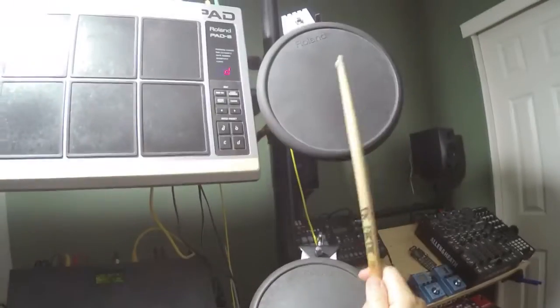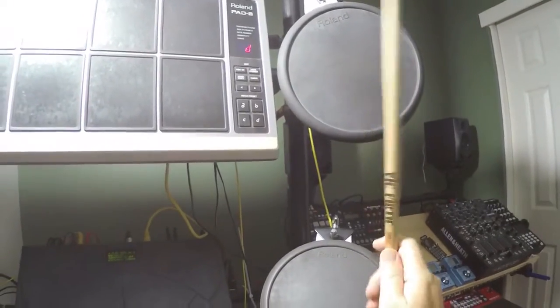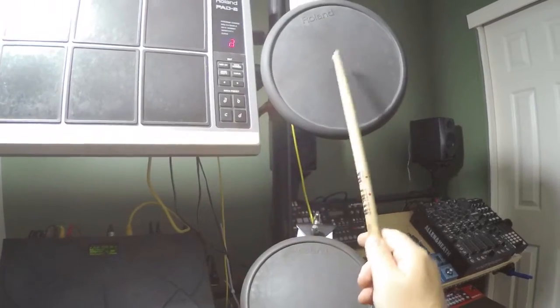The melodic parts are controlled basically up here. These 4 pads are what I call my arpeggio pads. They're set up to go through a sequence every time they're hit. Okay, that one is just running a bass line.